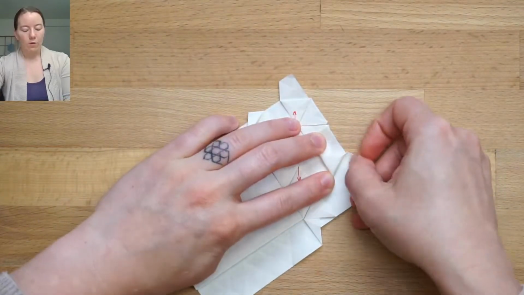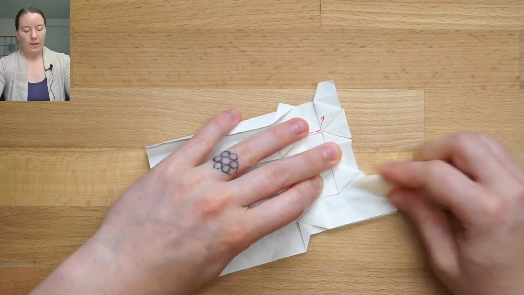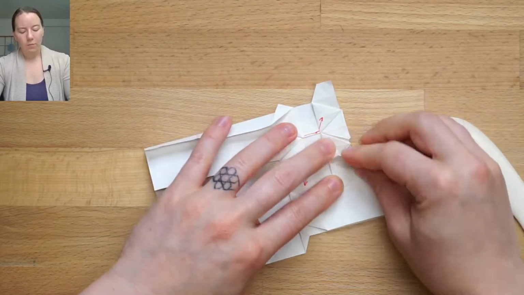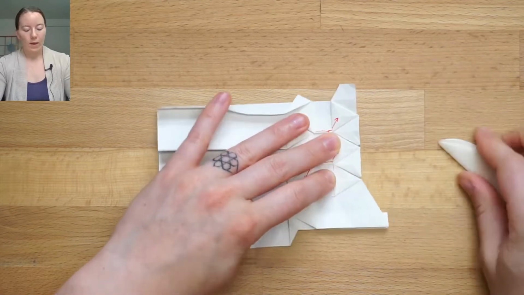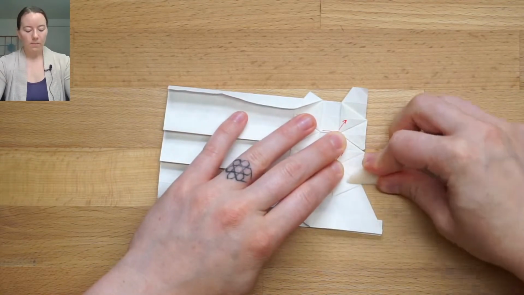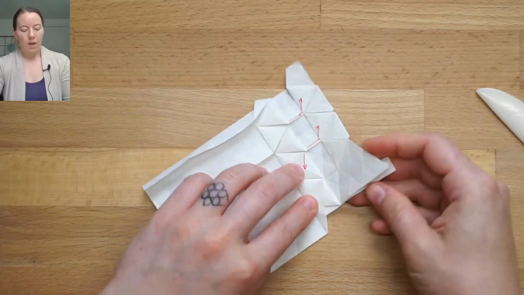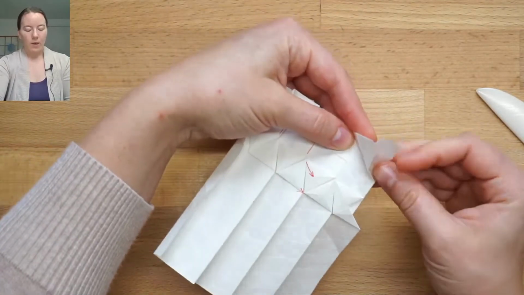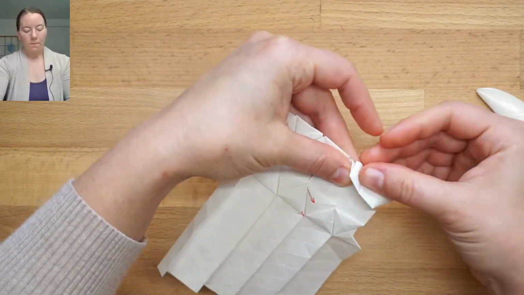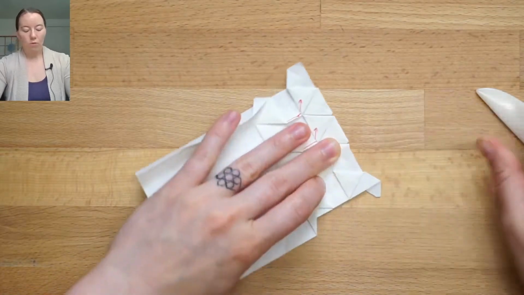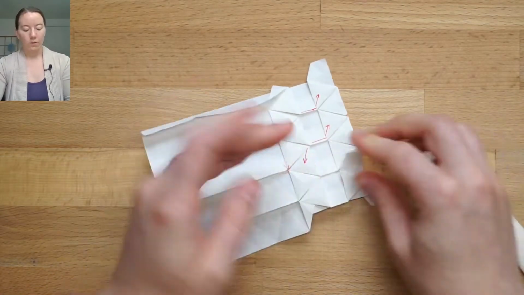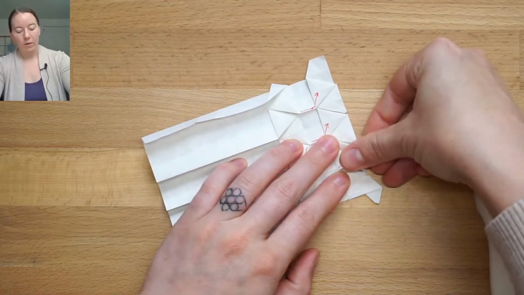So then I get to repeat that motion again. It's probably a good one to watch first and do with the recording later. And repeat once more. And the whole rest of the tessellation will consist of these same repeats.